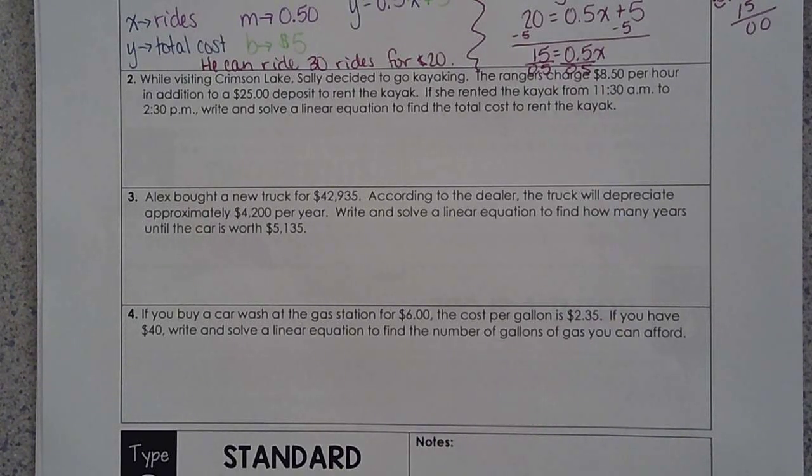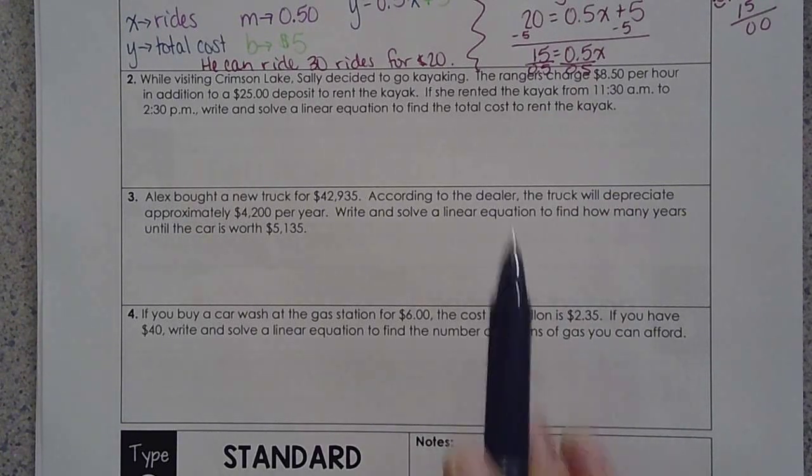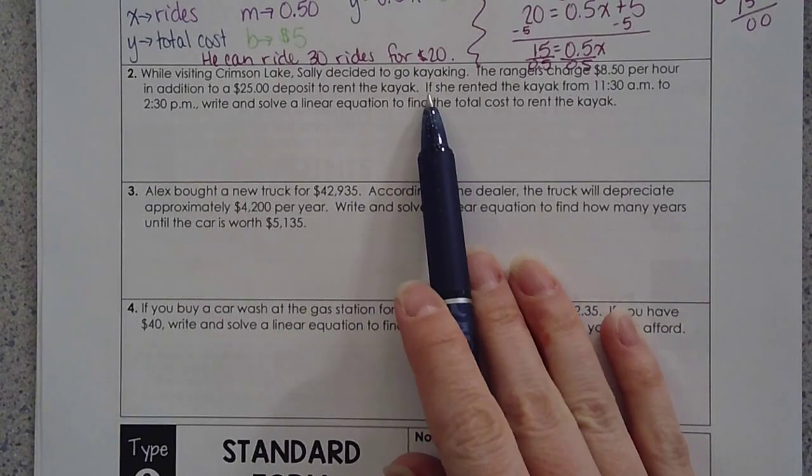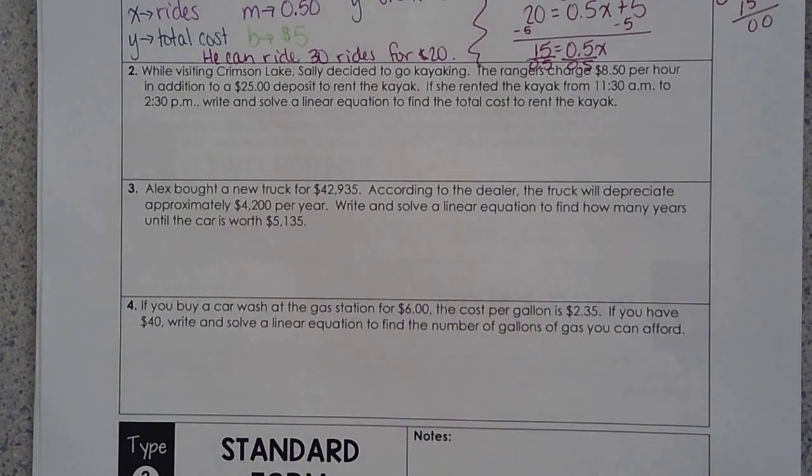The Rangers charge $8.50 per hour in addition to a $25 deposit to rent the kayak. If she rented the kayak from 11:30 to 2:30, write and solve a linear equation to find the total cost to rent the kayak. So we're going to read it again. This time we're going to ignore everything after "if." Okay? I don't want to know about part 2 yet. I just want to think about part 1.